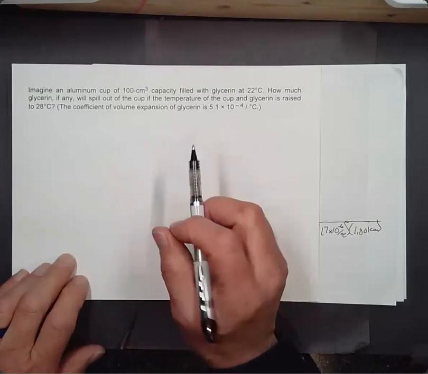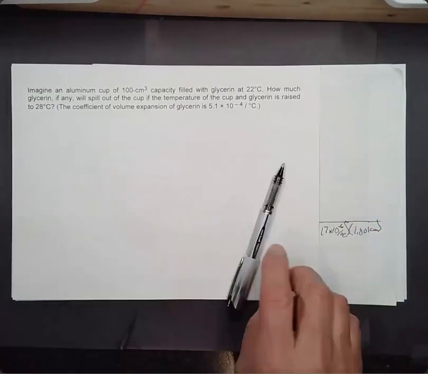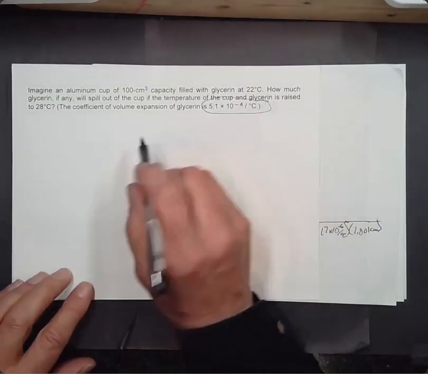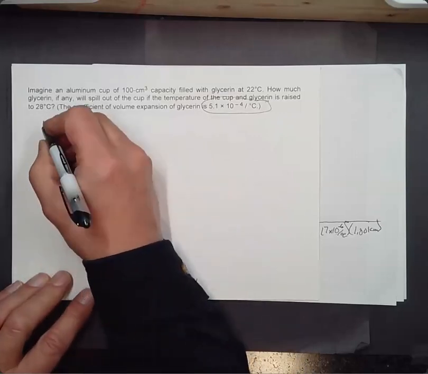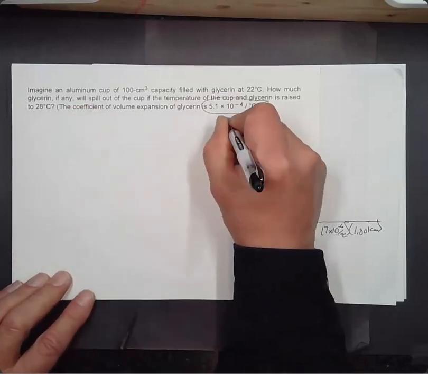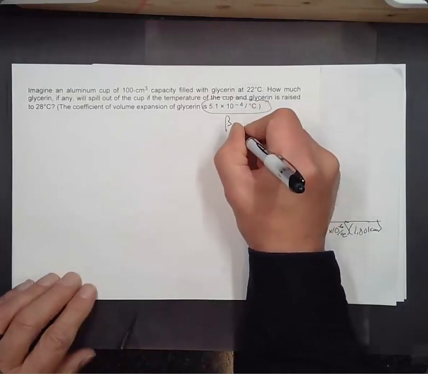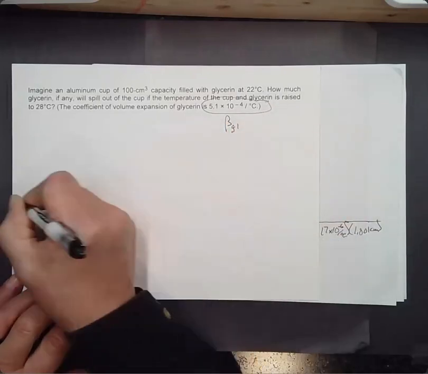Well, we can use volume coefficients of thermal expansion for this. Actually, I do have the volume coefficient of thermal expansion for glycerin here. And by the way, we use beta, Greek letter beta, for volume coefficients of expansion. So I'd use beta sub GL being that.